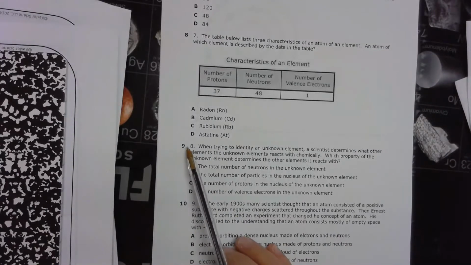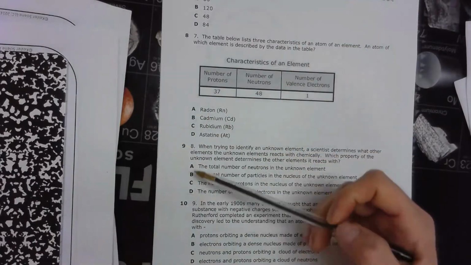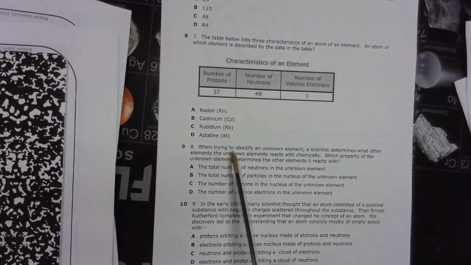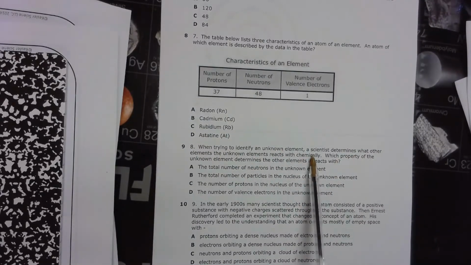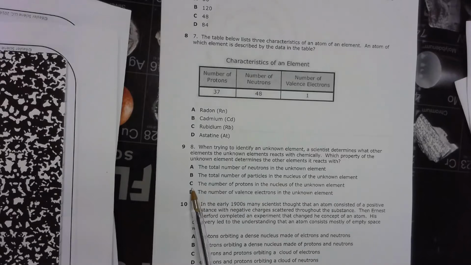All right, number 9. And by the way, I'm looking at the bold 8s, not these, okay? When trying to identify an unknown element, a scientist determines what other elements the unknown element reacts with chemically. Which property of the unknown element determines the other elements it reacts with? A, the total number of neutrons in the unknown element. B, the total number of particles in the nucleus of the unknown element. C, the number of protons in the nucleus of the unknown element. D, the number of valence electrons in the unknown element.